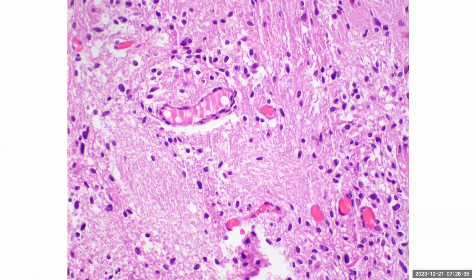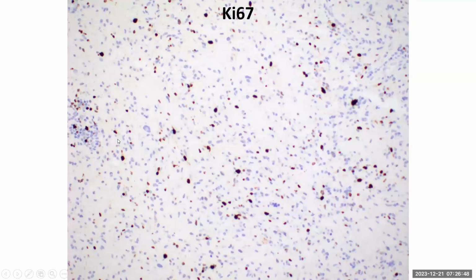No discernible increase in mitotic figures. Overall, histologically, this looks deceptively low grade, low to intermediate grade maybe. But it's going to turn out to be okay. Also, Ki67 index is probably no more than 5%, more or less here. So it's low.